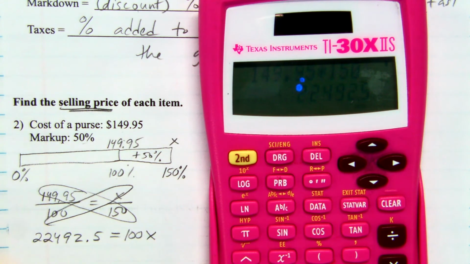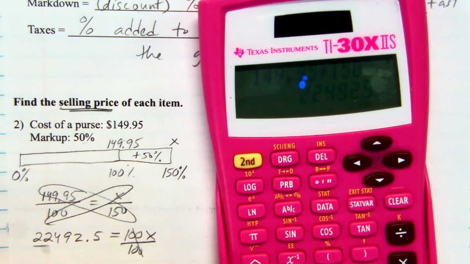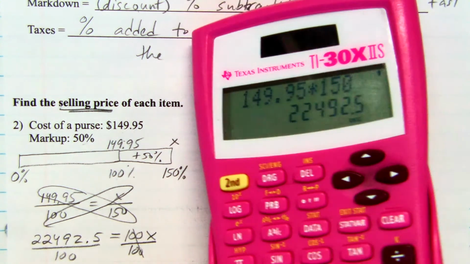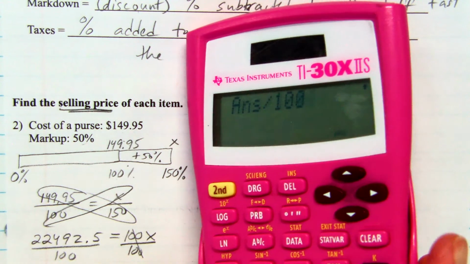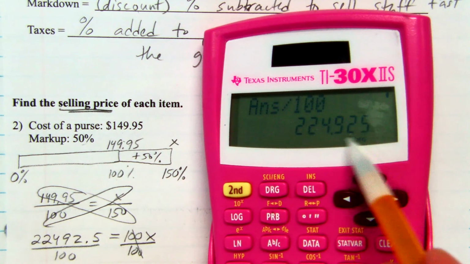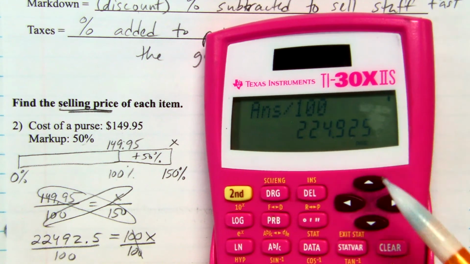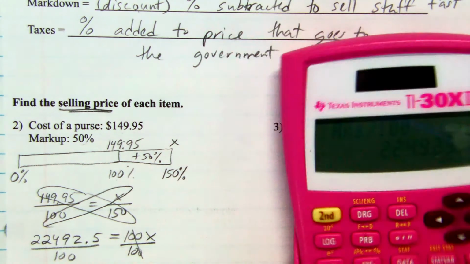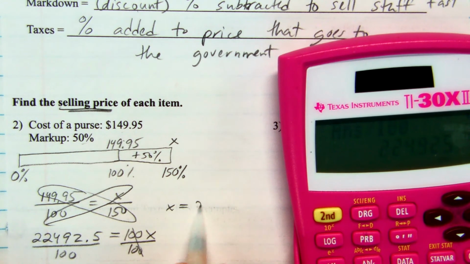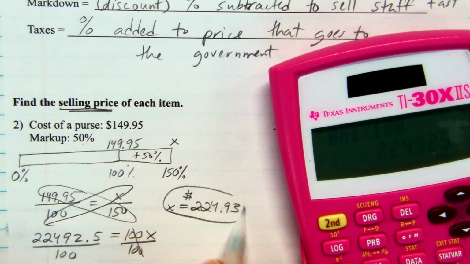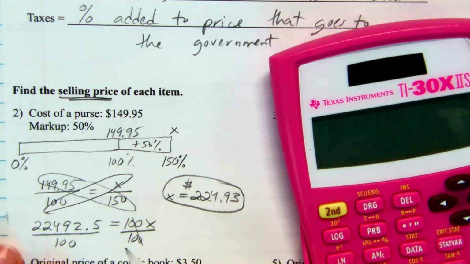And then what do we do? Go for it. Divide by 100. And that gets rid of this. And that gets rid of this. And so if I do that on my calculator, which you can't really see very well, there you go. Divide by 100. We get $224, and we're going to have to round off the cents. So what are my cents going to be on that? Yes. 93, because the 5 is going to round it up. So my final price is going to be $224.93. So that's just something that's been added to the price.